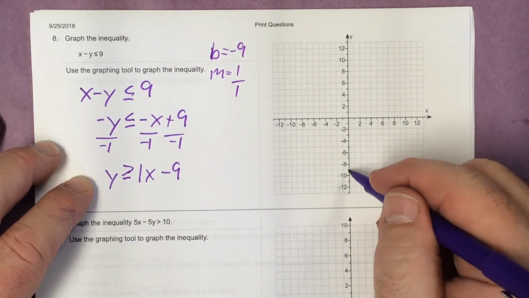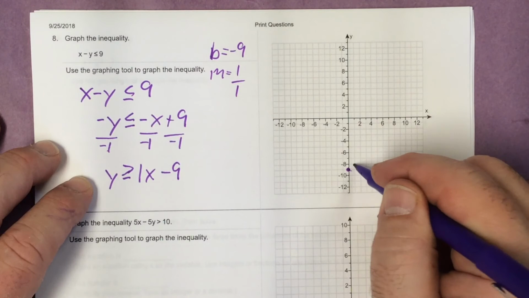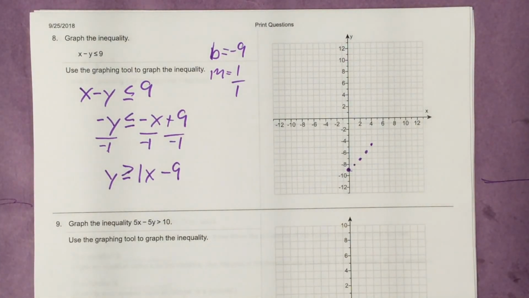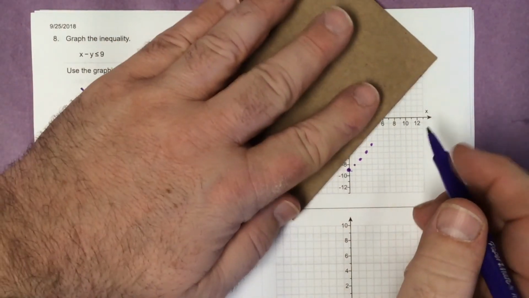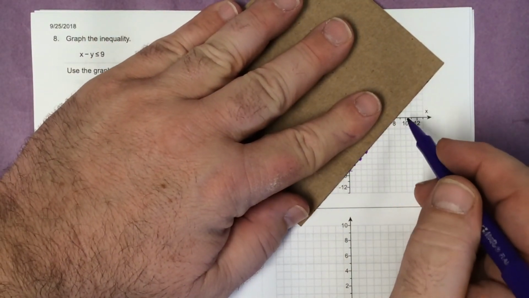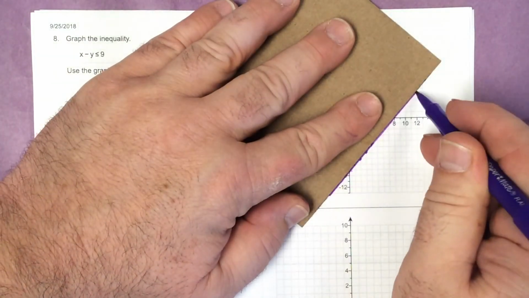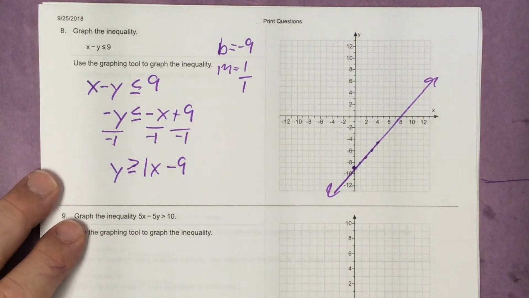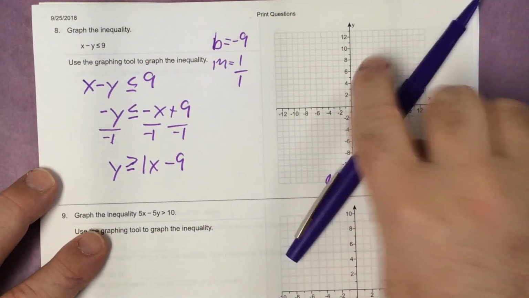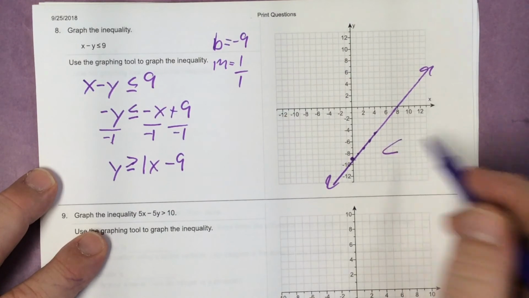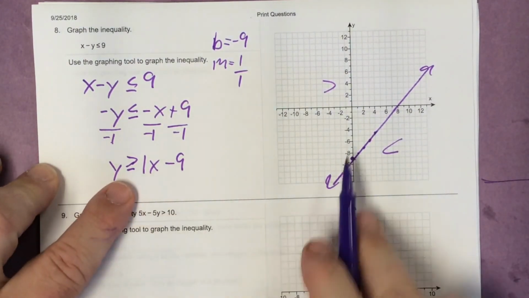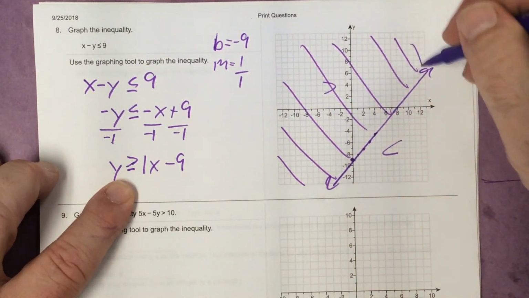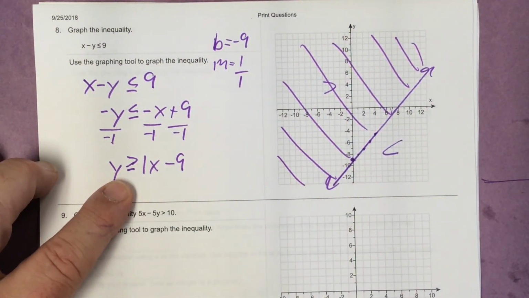So when I'm plotting my points here, I'm going to start here, and then I go to the right 1, up 1, the right 1, up 1, the right 1, up 1. You get the idea. And because it's greater than or equal to, I can go ahead and make this into a solid line. Now I have to determine what side do I shade. If that's my ladder, I'm going to fall this way. That means the other side is the greater than side, and it's the greater than side that I want to shade. So there's going to be our solution set right there.